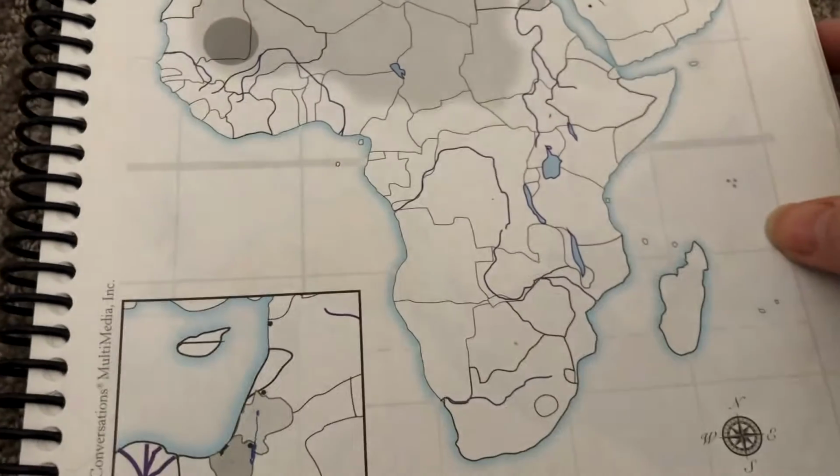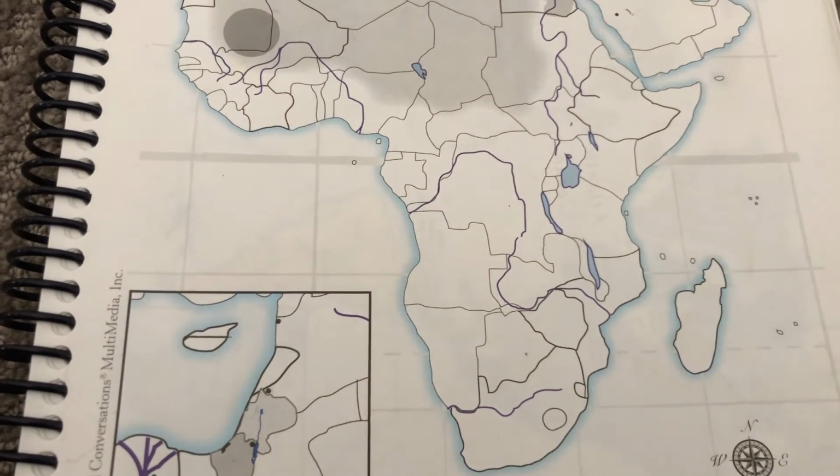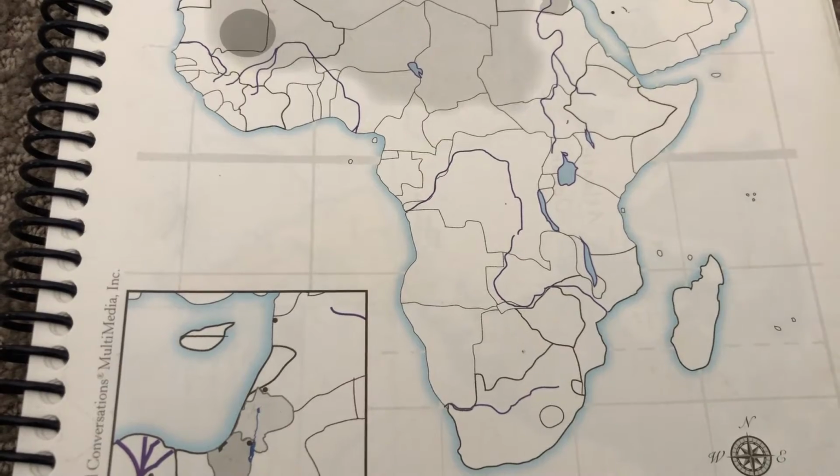Now I ask and you point, where is the Orange River? Where is the Zambezi River? Where is Lake Victoria? And where is the Congo River? And now I point and you tell me.